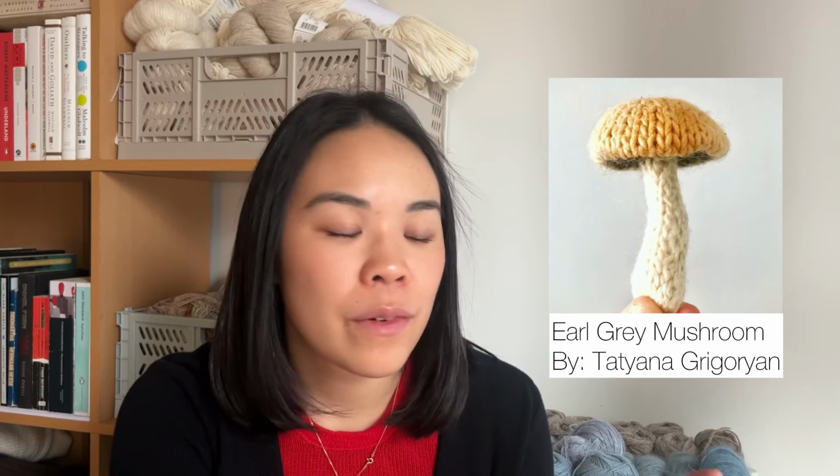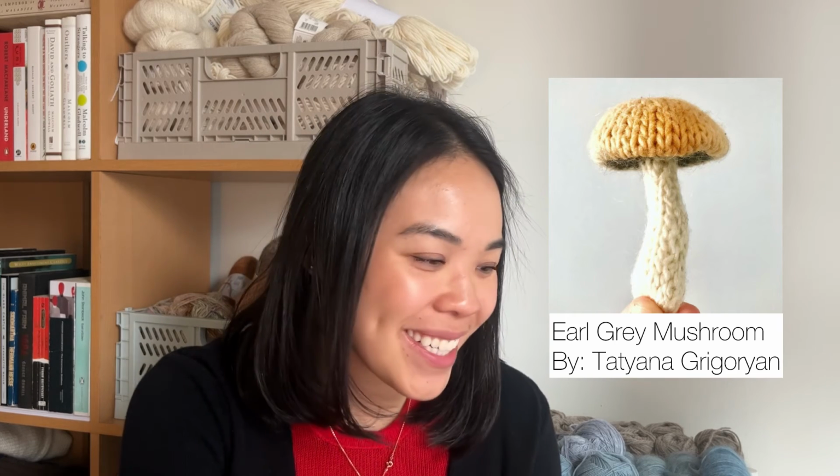So yeah, you knit the cap and then you dye it in tea. You just leave it for, I think they said, 10 to 20 minutes. And then once it dries, then you knit the rest of the mushroom. So, another little experiment. And my last category is the more traditional Christmas ornaments.